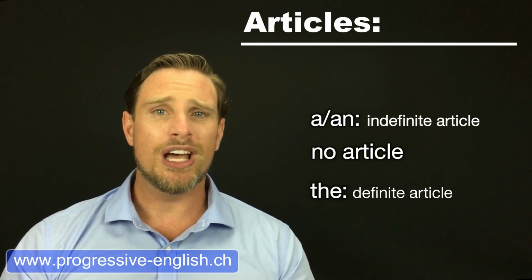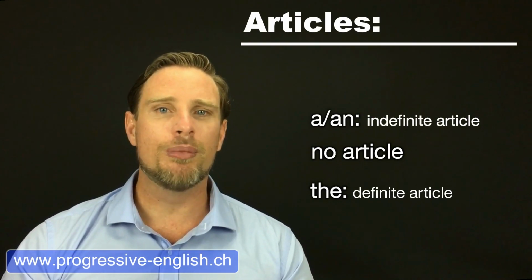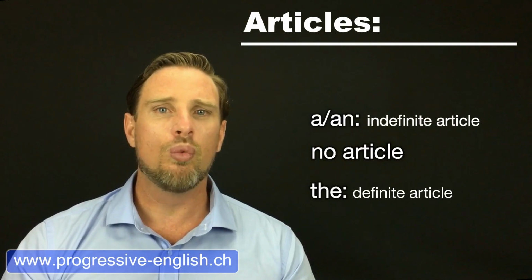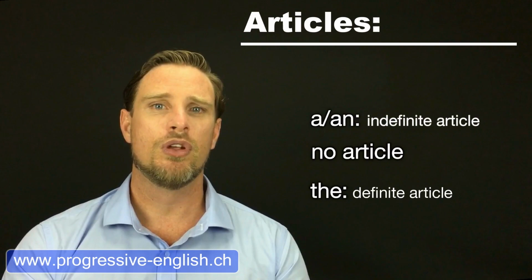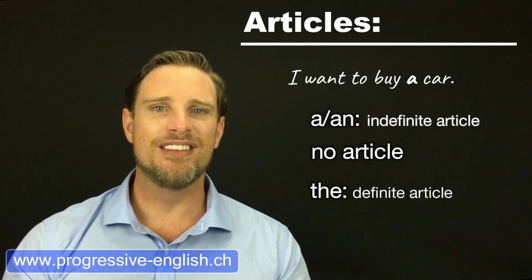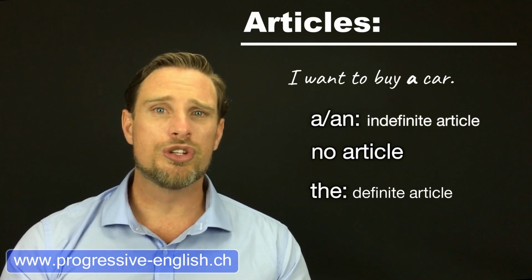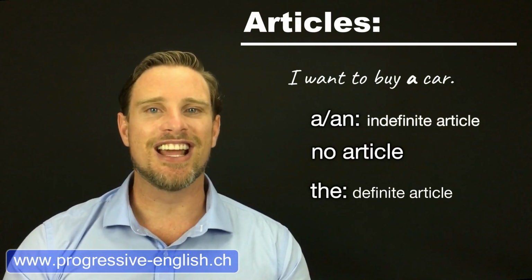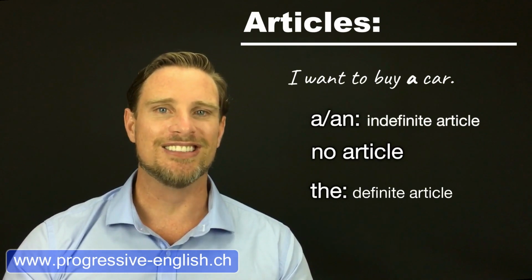So what do articles actually do? In essence, articles give us more information about a noun or noun phrase by determining whether we are talking about a specific noun or a noun in general. For example, I want to buy a car. In this case, we have used the indefinite article, a, which means I want to buy any car. Not a specific car, just a car in general. I haven't decided which car, but I know I want a car.